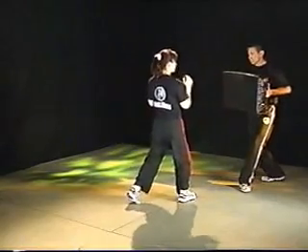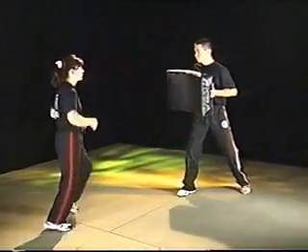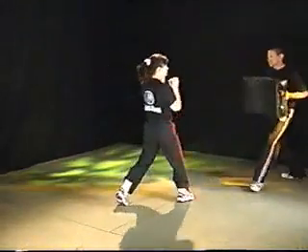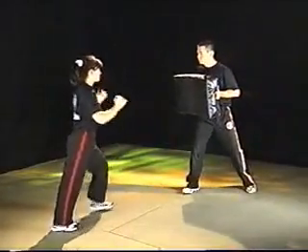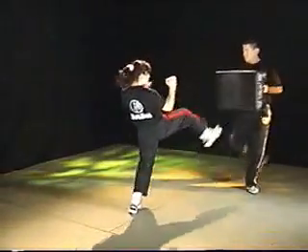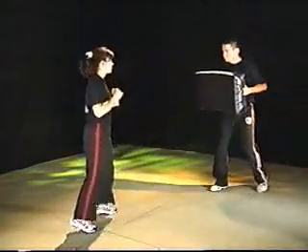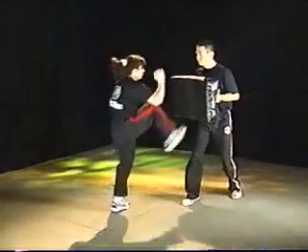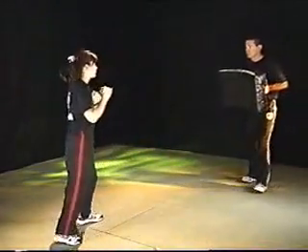We'll demonstrate it now fast from a fighting stance. This technique is excellent against an advancing attacker to stop him.